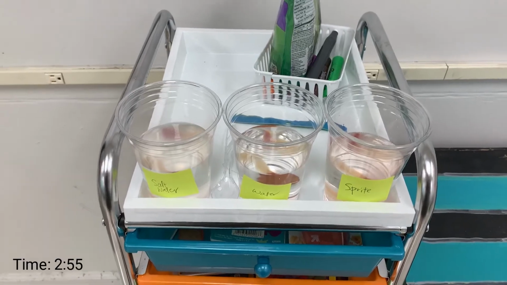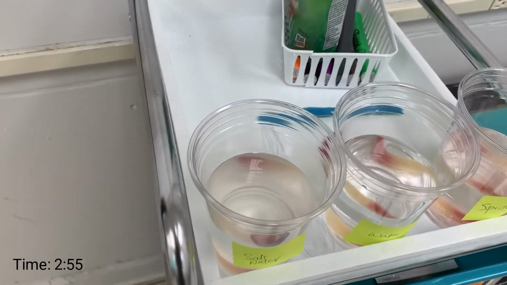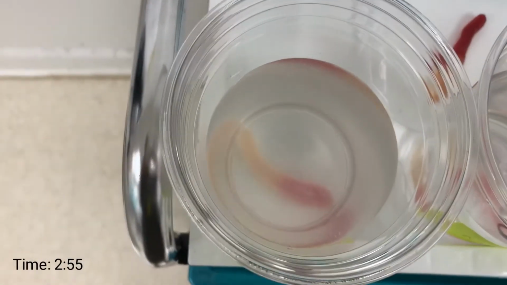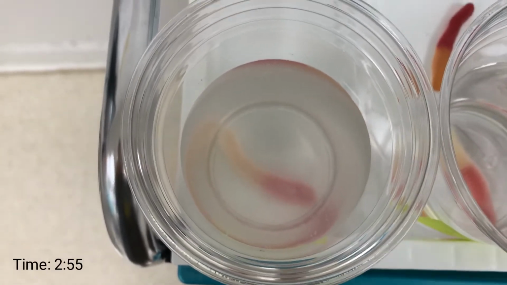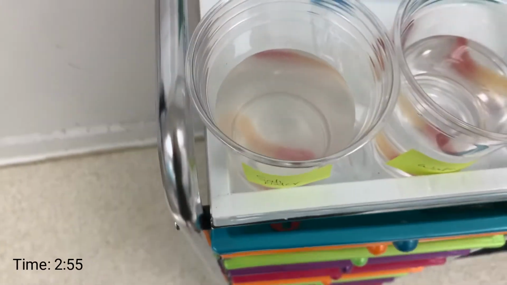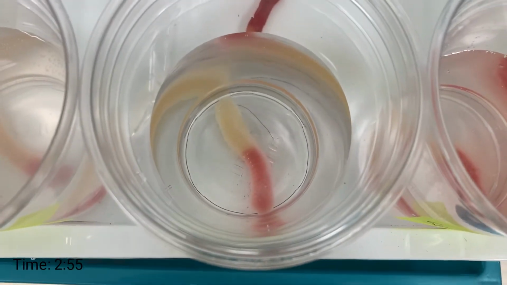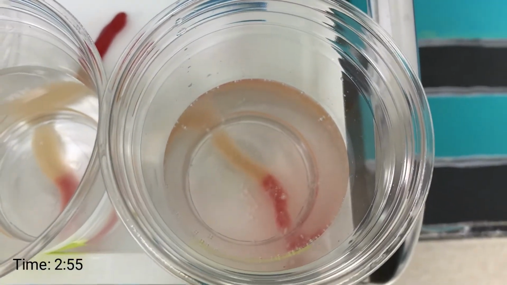Hey guys, it's now almost 3 o'clock. I'm going to check on these gummy worms every now and then until it's time for the experiment to end. So this is what the salt water is looking like. Make some observations. This is what the regular water looks like. And then that's what the Sprite looks like.